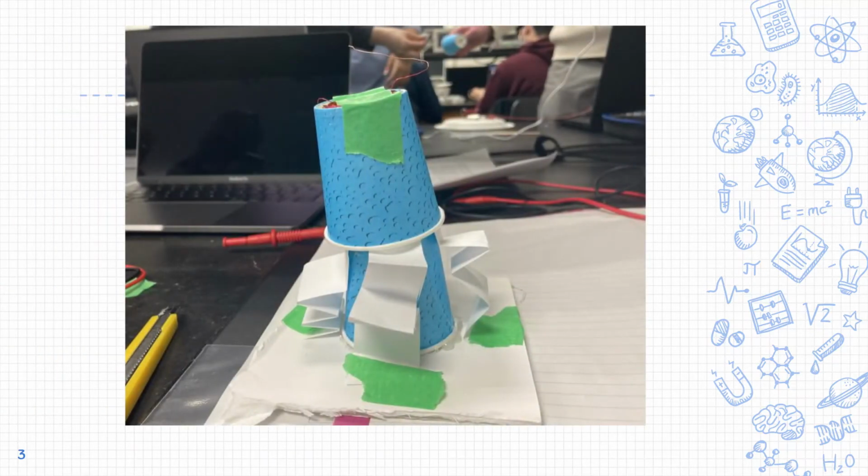This is the finished product. The flaps taped to the inside of the top cup help to suspend the cup a bit above the magnetic system, and the top cup helps to showcase a better vibration, thus allowing for a stronger sound wave to be heard by the ear.